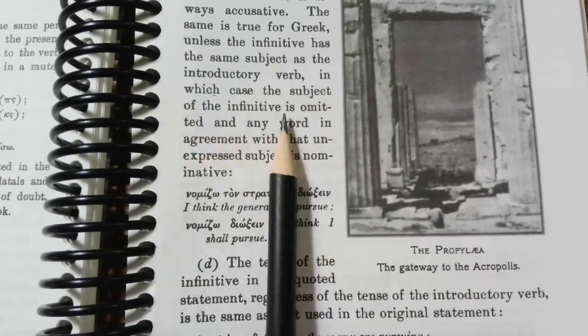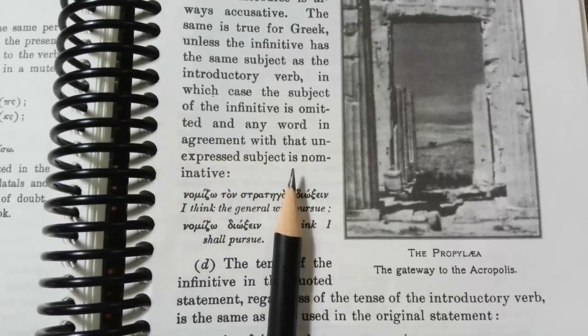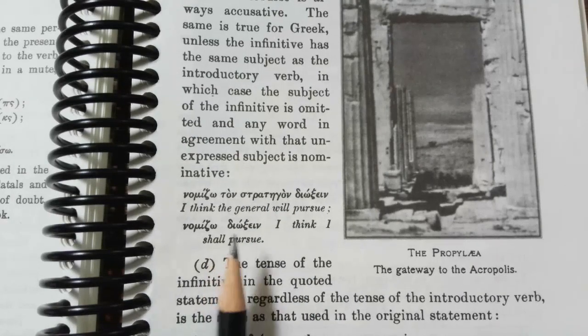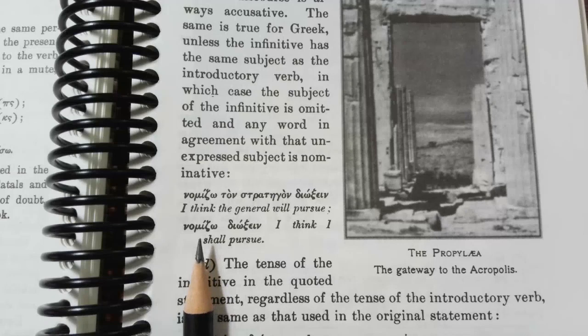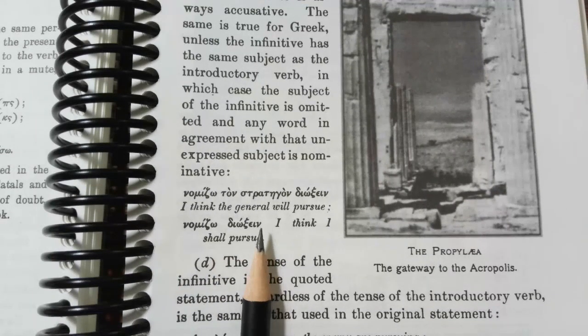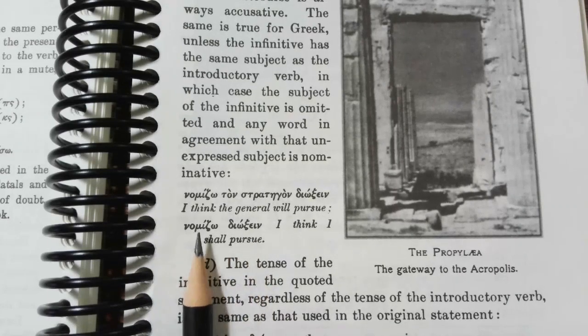In which case the subject of the infinitive is omitted, and any word in agreement with that unexpressed subject is nominative. It's already implied that I am the subject of both the thinking and the pursuing, so we don't have to state it. But if we were to state it, to be redundant, it would be nominative, because the subject of that secondary verb is the same as the subject of the first verb, namely here, I myself.